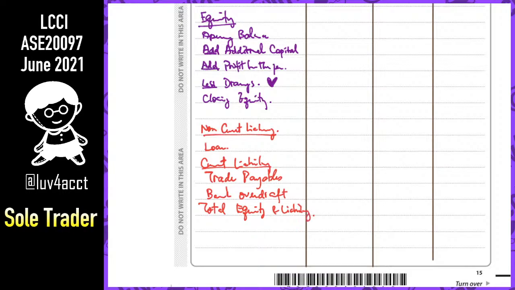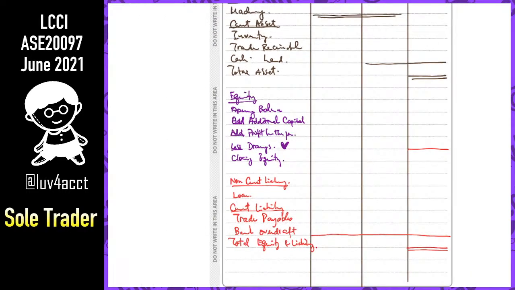So we must be able to balance, because we have to use the total to help us find drawings. That's why we don't have to worry.